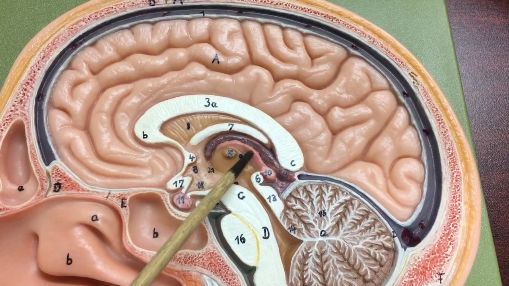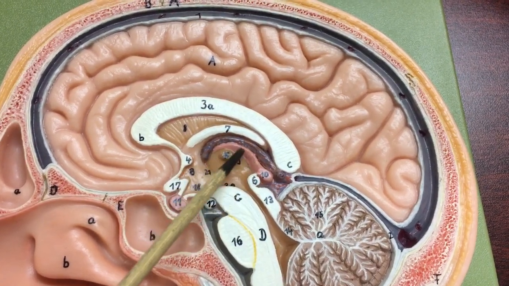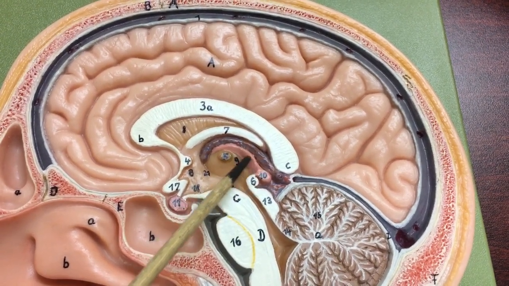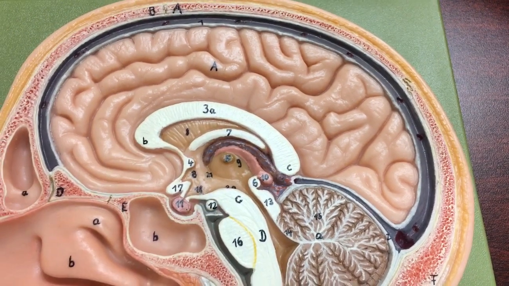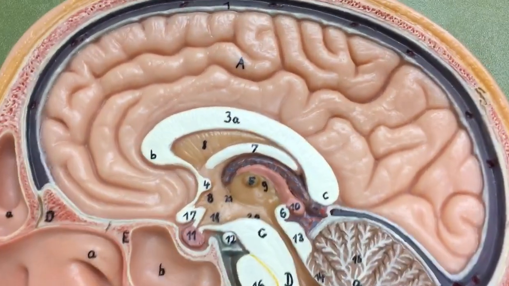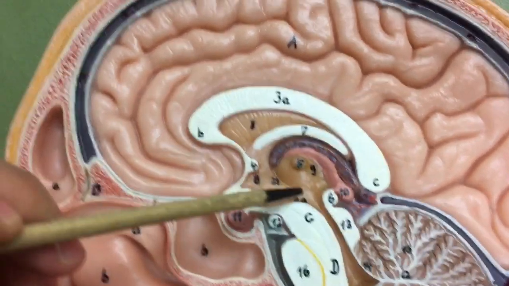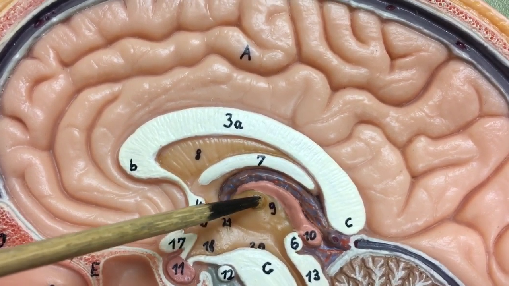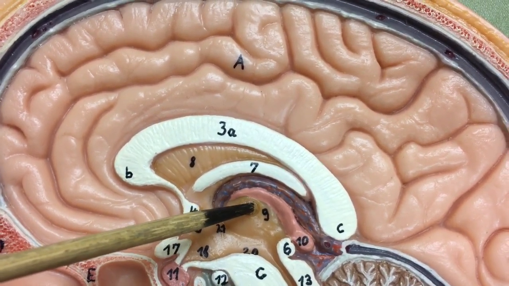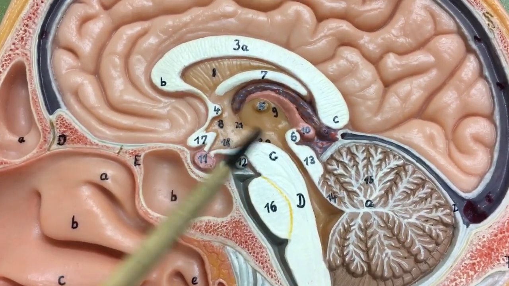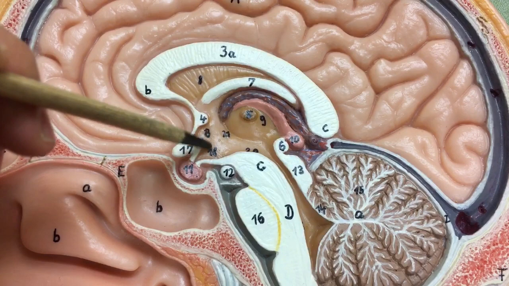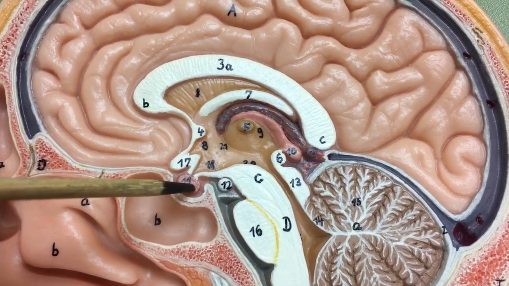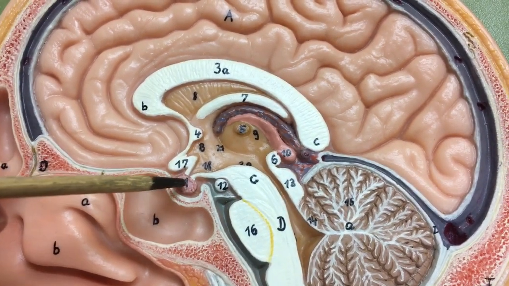Below the choroid plexus, you have this pink structure here. This is called the pineal body or pineal gland. This is the structure that is responsible for producing melatonin, which is the hormone that helps you fall asleep. Now, if you look at the thalamus area, we can see this little structure right here that looks like an egg yolk. This is called the intermediate mass. If we look below the hypothalamus, remember all of this area is the hypothalamus, this is the pituitary gland, which sits in the sella turcica of the sphenoid bone, a very important gland in the body.